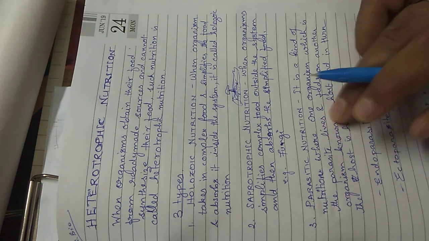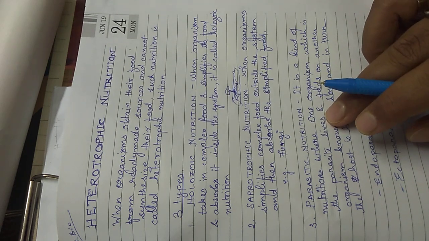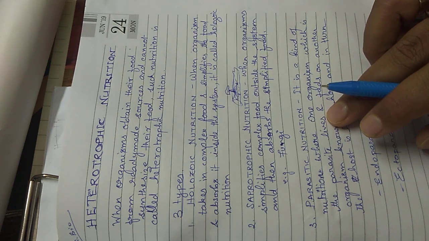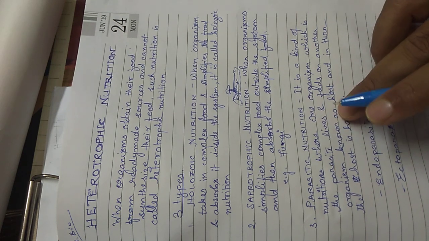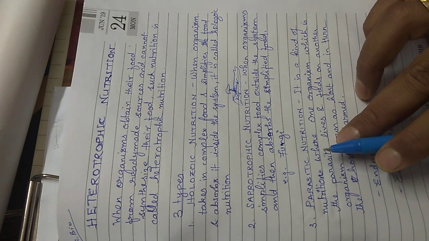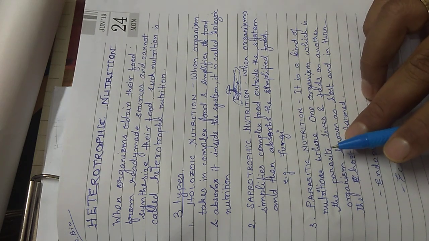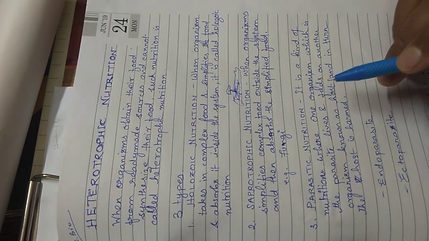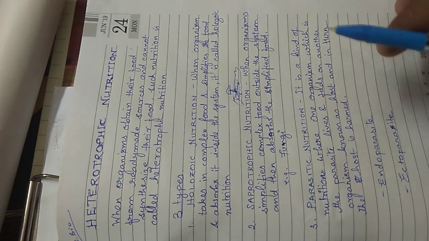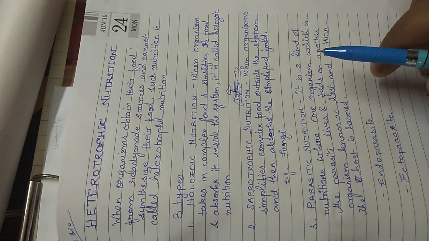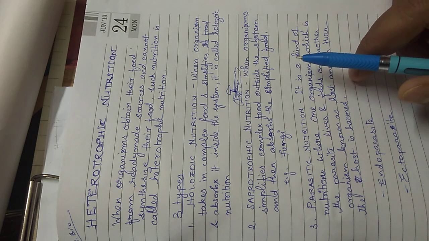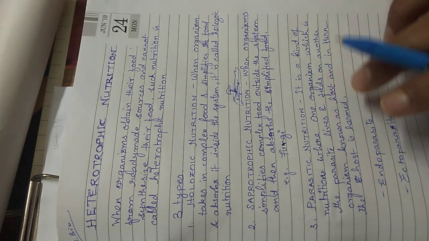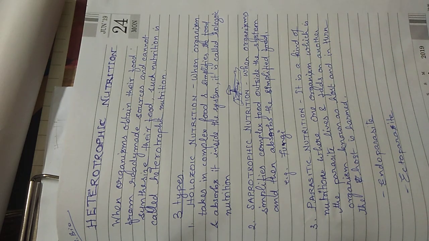Next we come to parasitic nutrition. Parasitic nutrition is more of a relationship than nutrition, a relationship between a host and a parasite. You must have seen the movie Parasite. Parasitic nutrition is when one organism lives and feeds on another organism. The organism that lives and feeds on another is called a parasite, and the organism on which the parasite lives is called the host.